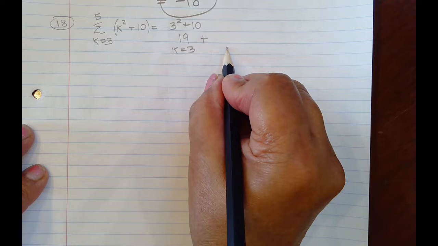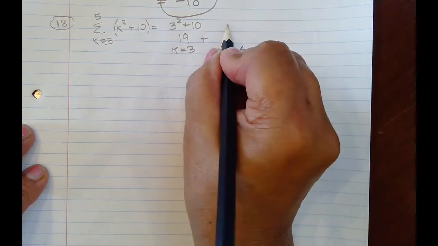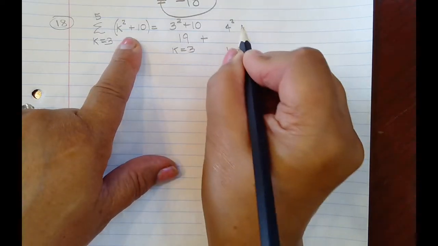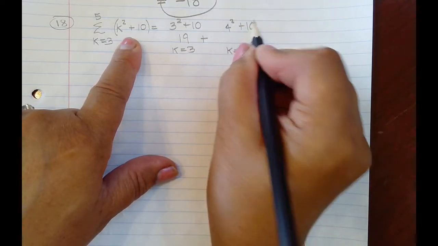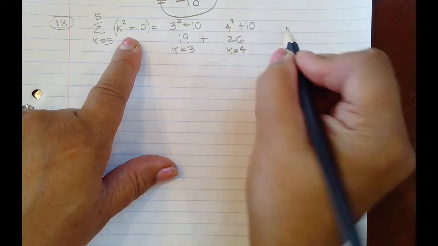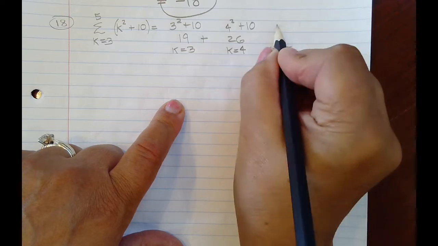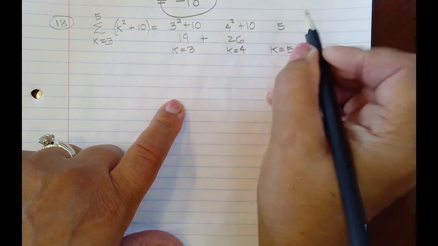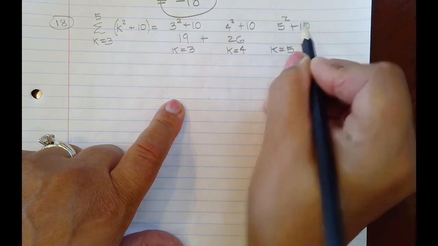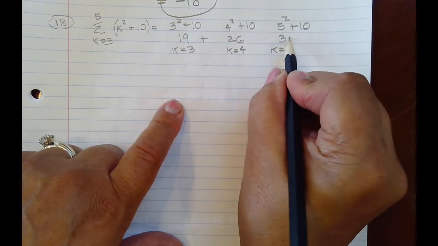Then the next value would be when you let k be equal to 4. So that would be 4 squared using this formula once again, plus 10. And that's 16 plus 10, which is 26. Then we're going to go all the way up to a k value of 5, and we're stopping there. So a short summation. It's k squared plus 10 as we have for the last two terms, and that's going to be 25 plus 10, 35.